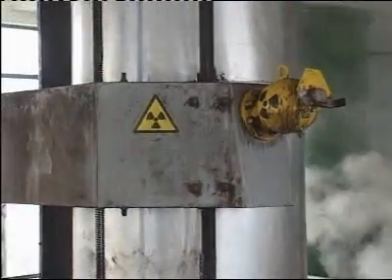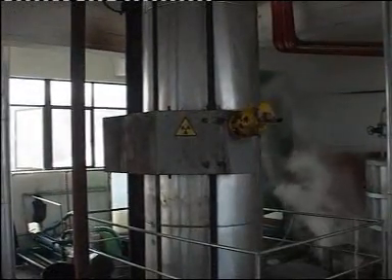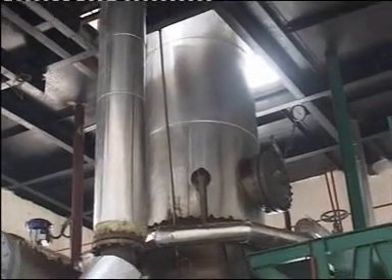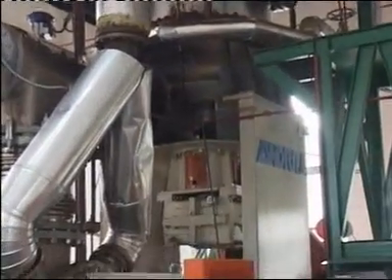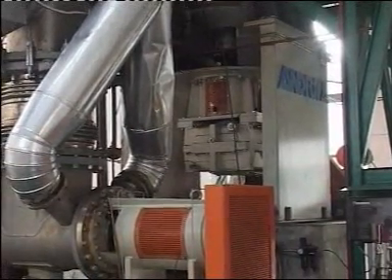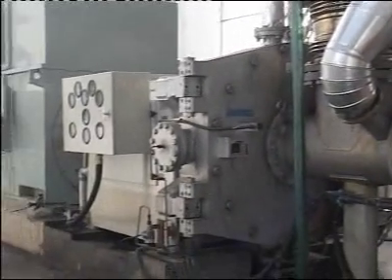In order to accurately control material level and digesting time, the digester is equipped with new type gamma ray material level indicator. The softened chips are fed into grinding chamber via discharge screw for fiber separations.